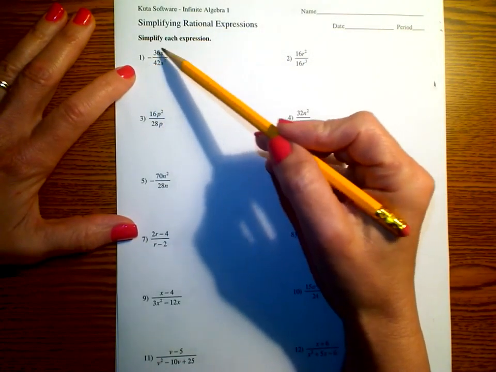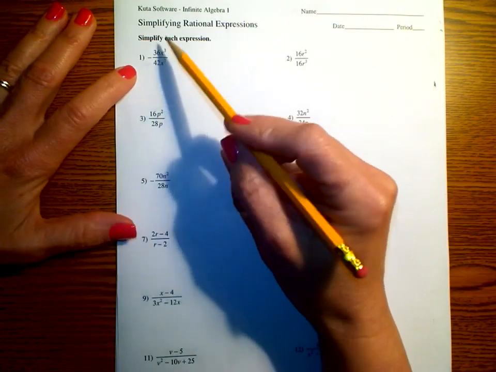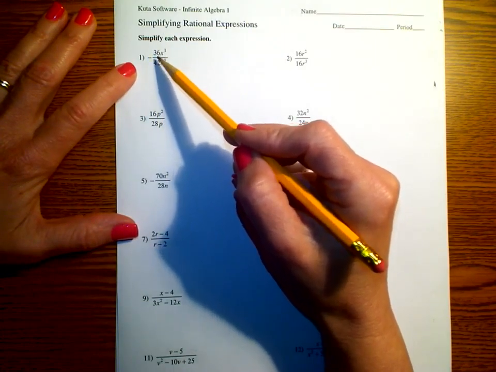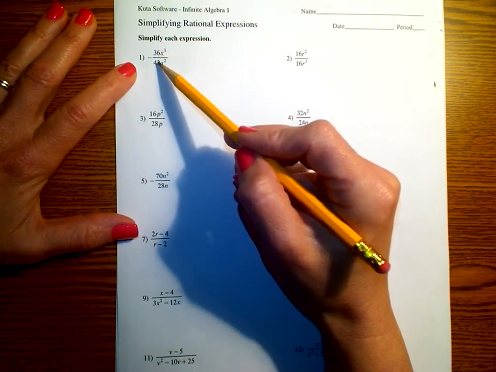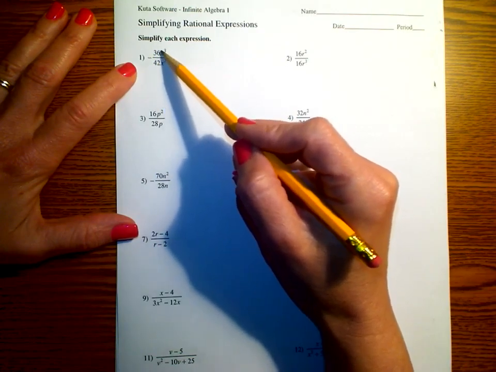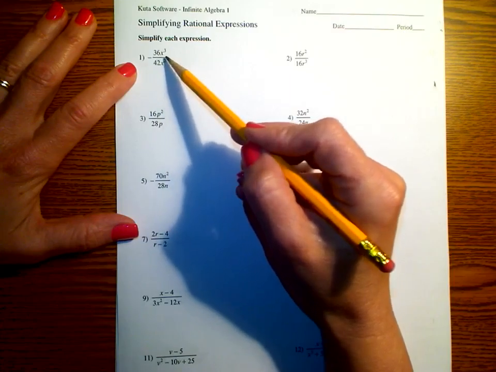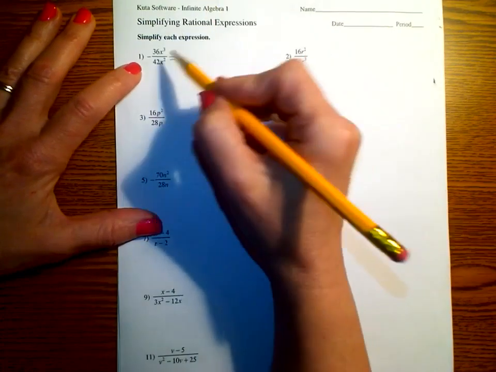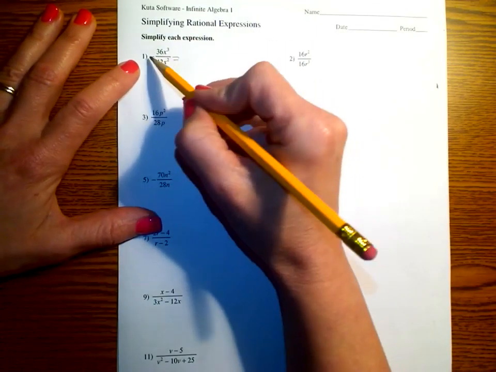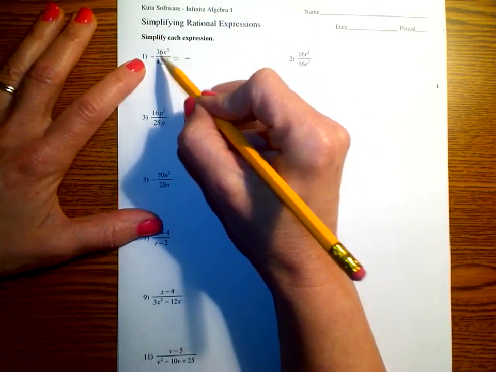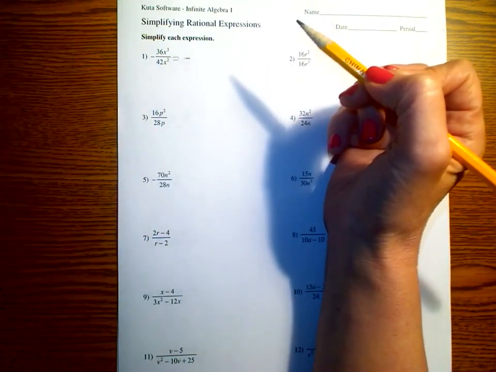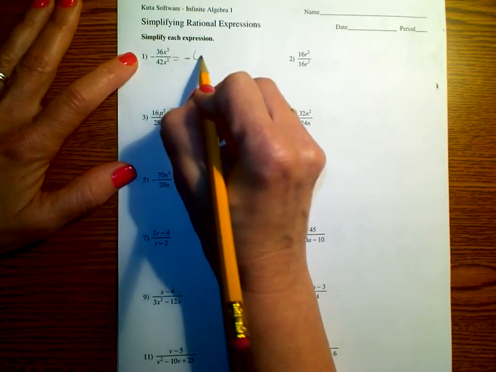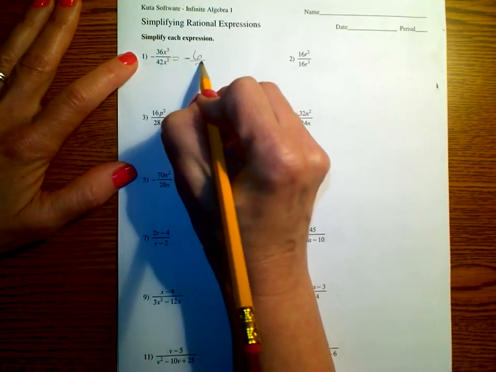What you're doing is simplifying the rational expressions, and so when you're looking at this, first of all, there's a negative, but then you're also looking at the coefficients with the number part, and then the variable terms too. And notice this is division. So you're basically, like we said, simplifying. You're reducing these terms. So that's a negative. But then what's the greatest common factor of 36 and 42? And that's 6. So 36 divided by 6 is 6. 42 divided by 6 is 7.